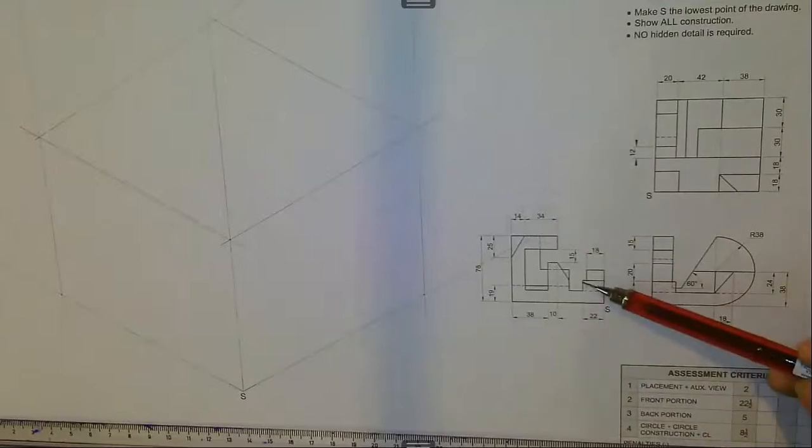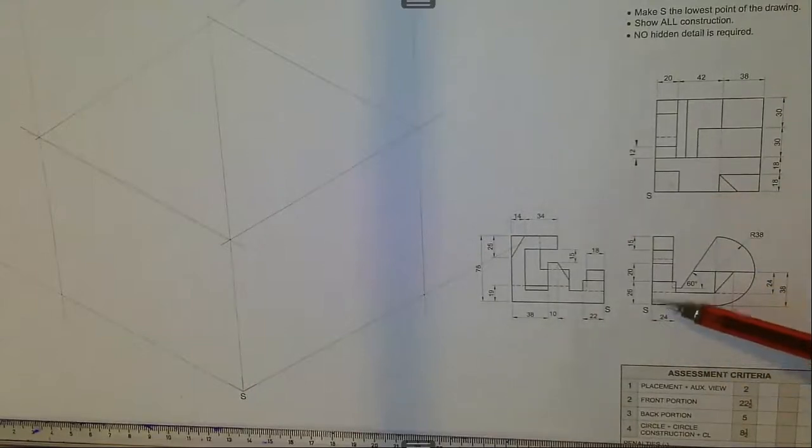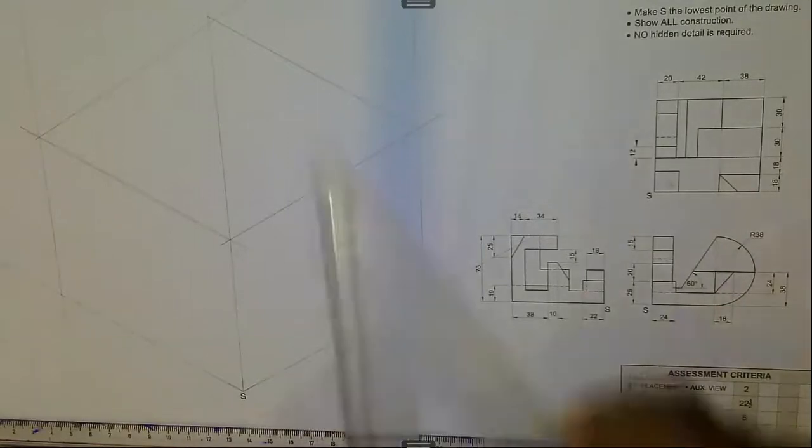Right, let's look at this part, which is from here to there and from here to there, which would constitute that one in terms of our top view. So we have got from here to there, that's 26. Let's measure 26.